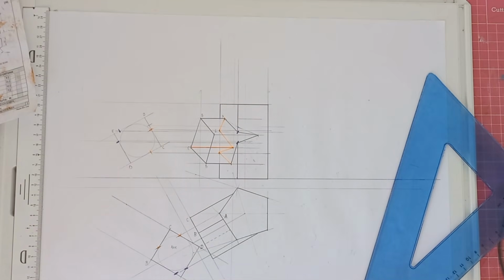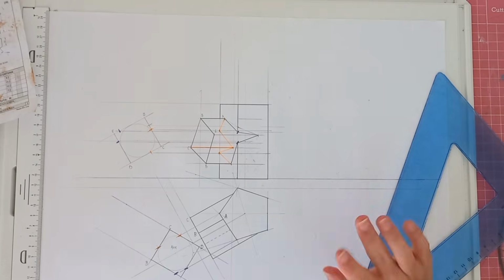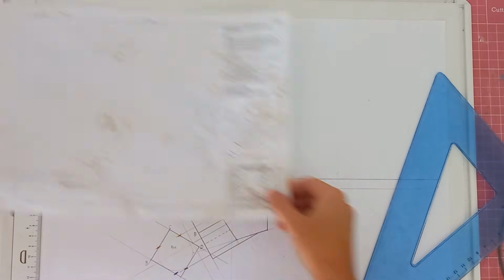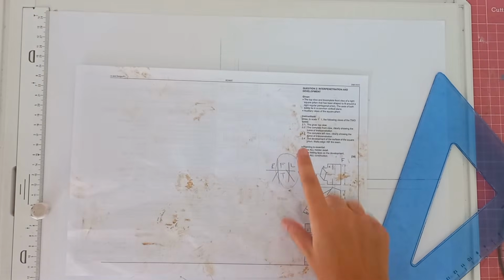I will make more interpenetration videos for you guys hopefully soon. I'm just battling with time at the moment, so please bear with me. But that's basically the curve of interpenetration done. They also want the left view, which obviously we can do now, but I think judging by how long this video is already, I'm going to do a part 1 and a part 2 so that it's not exhausting for you and also so that it's not exhausting for me. Okay, so this will be part 1, and then I'll do a second one where we do the left view as well as the development.